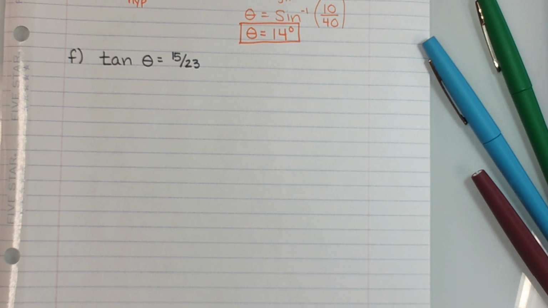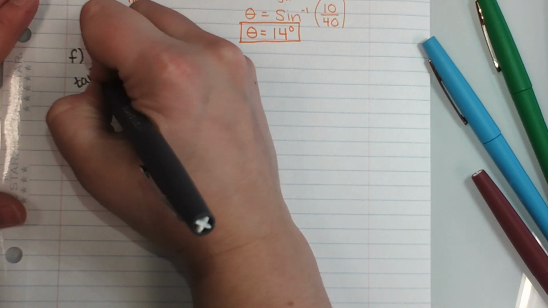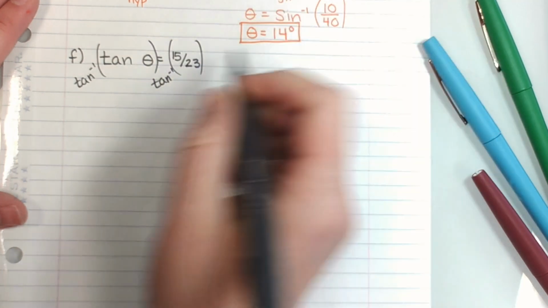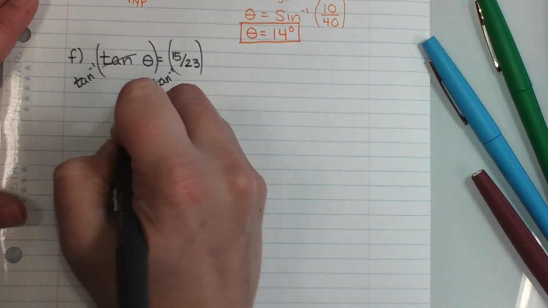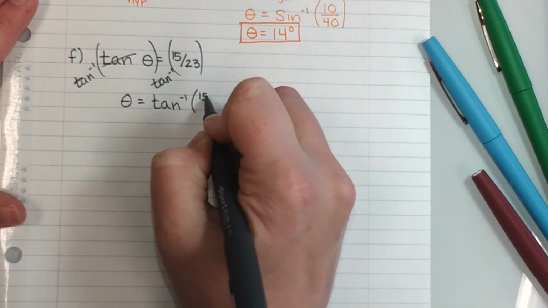How do you get at theta when the problem looks like that? Inverse trig. In this case, inverse tangent. Theta is equal to whatever tangent inverse of 15/23 is.